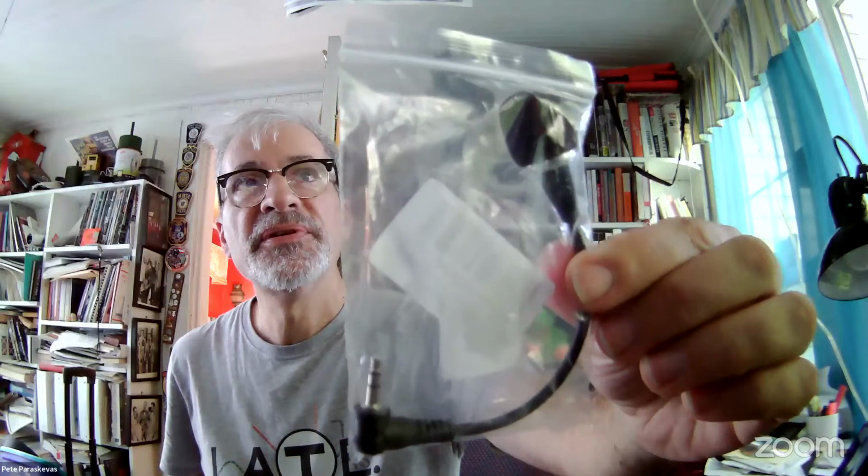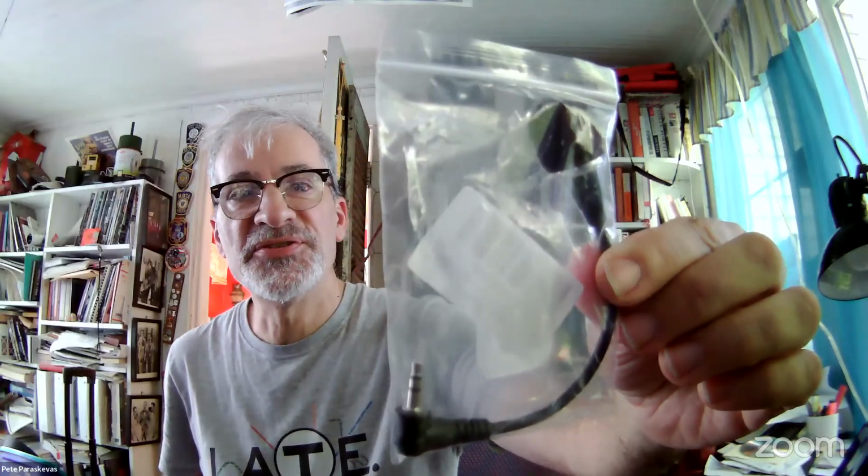The MV4, the XLR, I believe, was like 200, and the MV6, the USB one, is 159. I got this one in the mail, which is pretty simple, is what I was looking for.